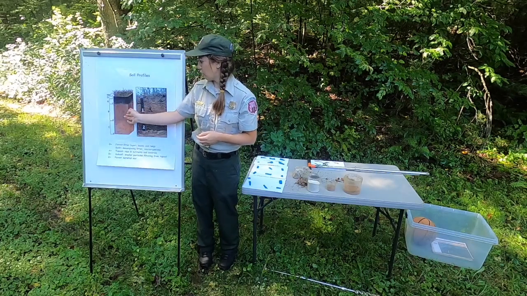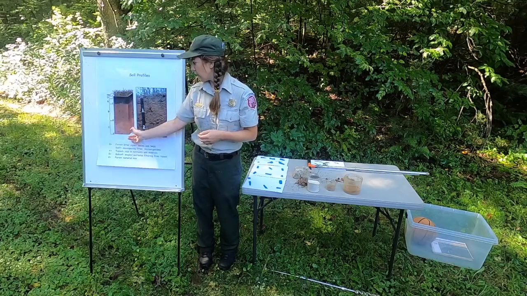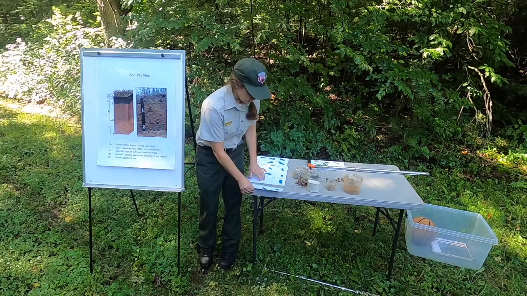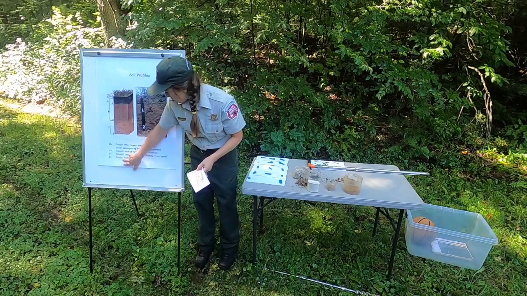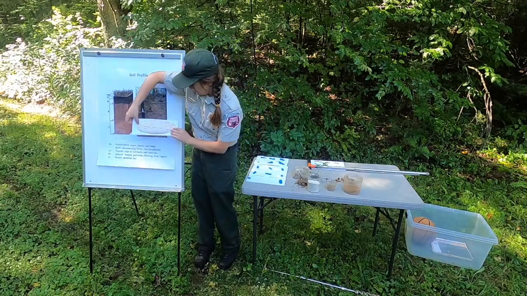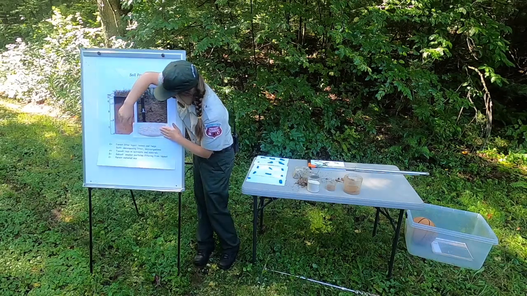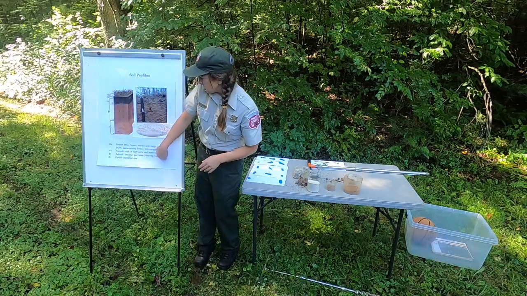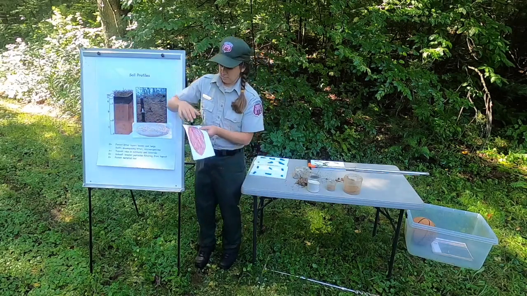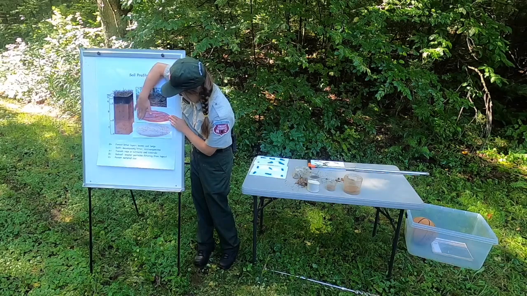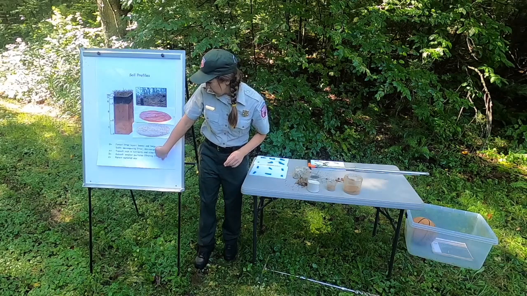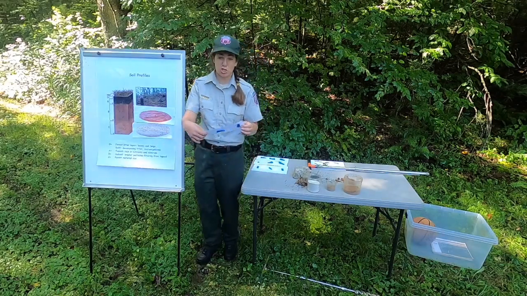But if we think about the horizons in another way, I like to think about it as a pizza, just like we have layers on a pizza. So the parent material, the smaller particles, we can have that be our crust. And the subsoil, the B layer, where the leaching takes place, that can be our sauce. And then we have the topsoil, the A horizon, that can be our cheese.